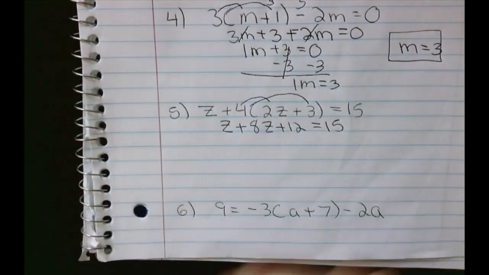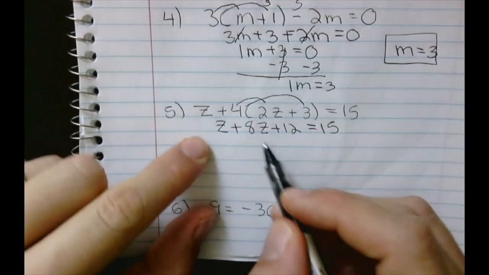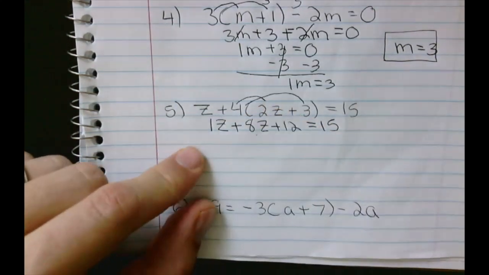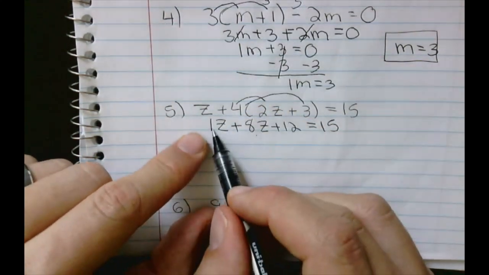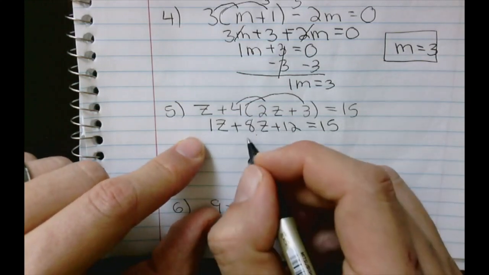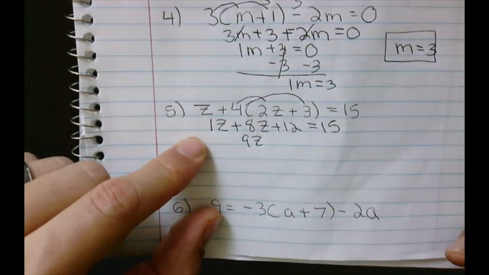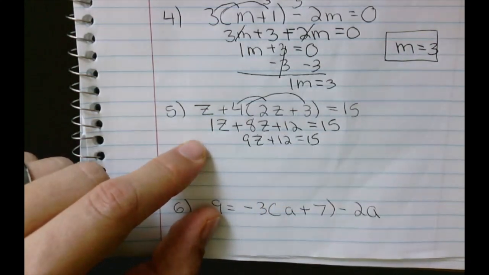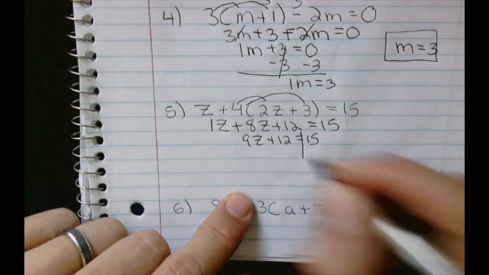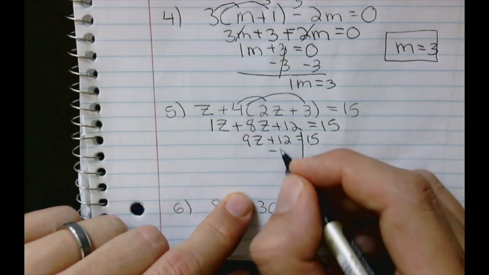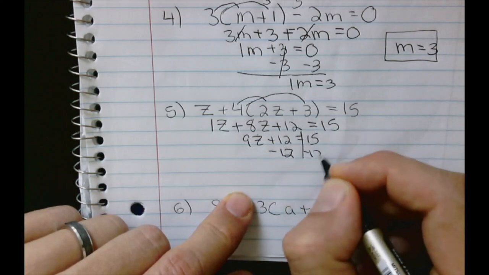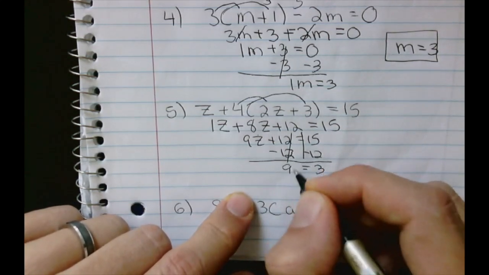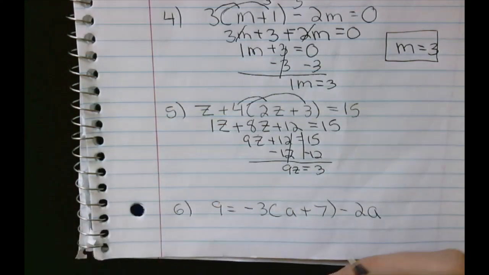This is what I'm left with. Now I look for things I can combine. I remember that there's a 1 in front of the z here. So now I have 1z plus 8z equals 9z. And I rewrite what's left. After that, I draw a line through my equal sign. I subtract 12 from both sides. And I'm left with 9z is equal to 3.